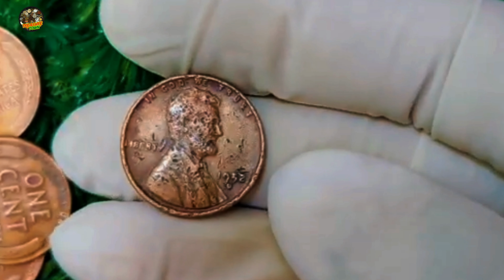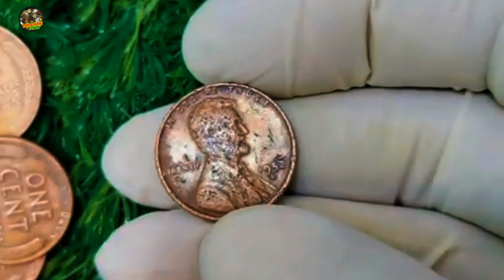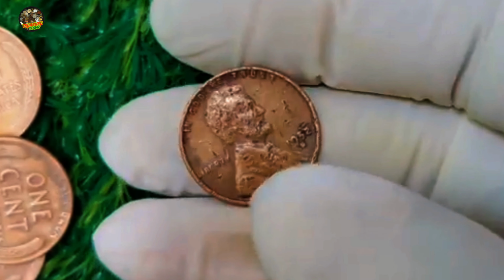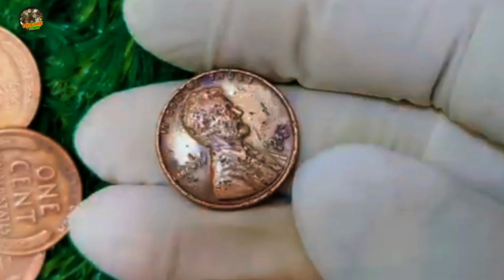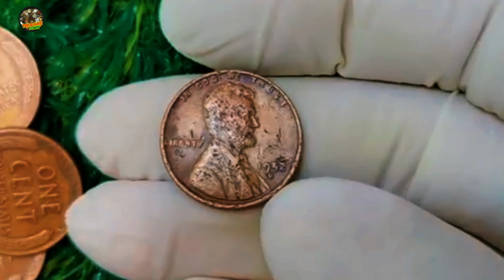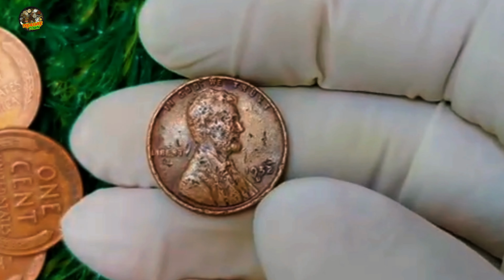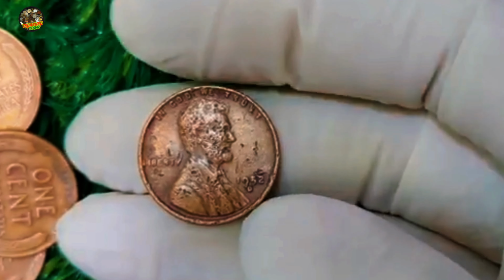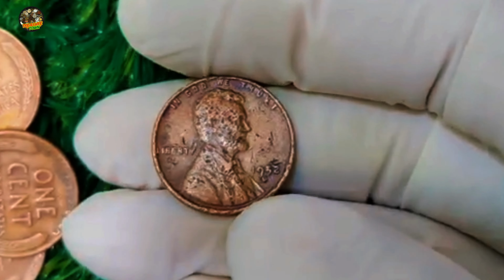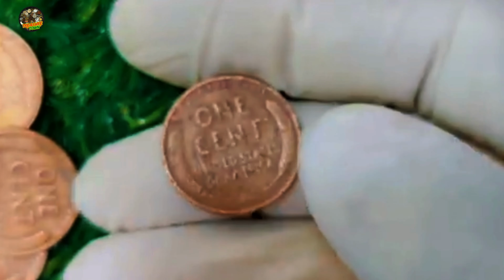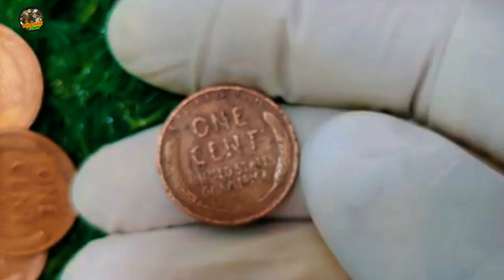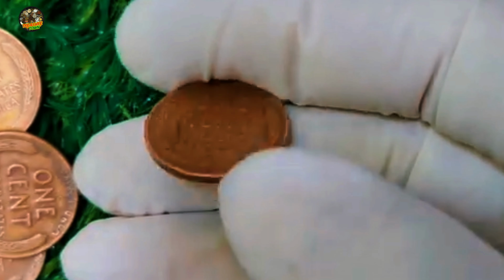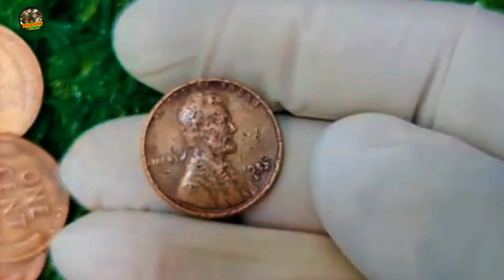On the fifth step, we have Repunched Mint Mark, or RPM, errors explained. The Repunched Mint Mark error is one of the most historically interesting varieties associated with the 1952 D Wheat Penny. During this era, mint marks were punched into the working dies by hand rather than being part of the master hub. This manual process often resulted in the mint mark being punched more than once, sometimes at slightly different angles or positions. On RPM examples, collectors can observe doubling or shadow images of the D mint mark, appearing above, below, or to the side of the primary punch.